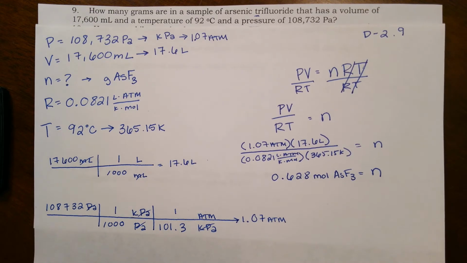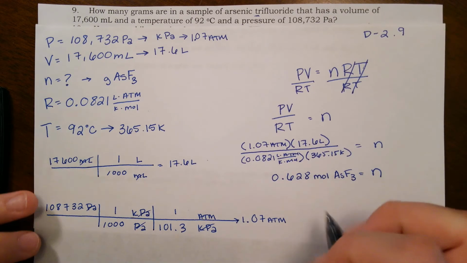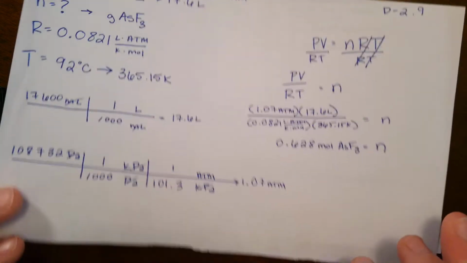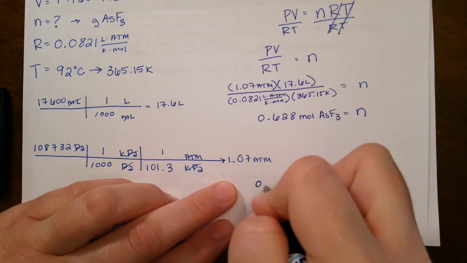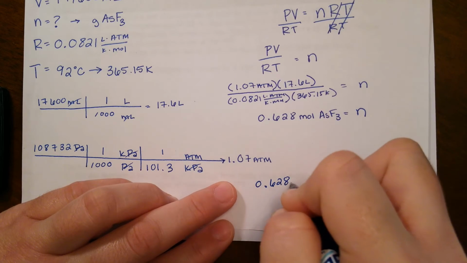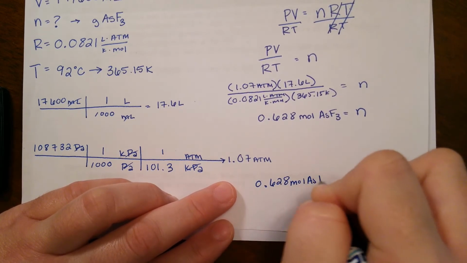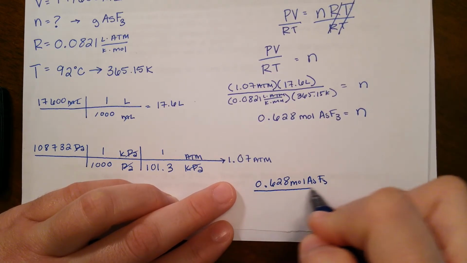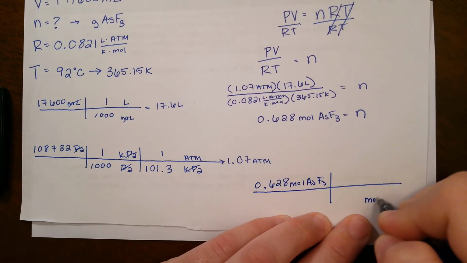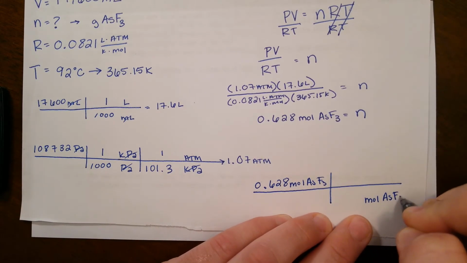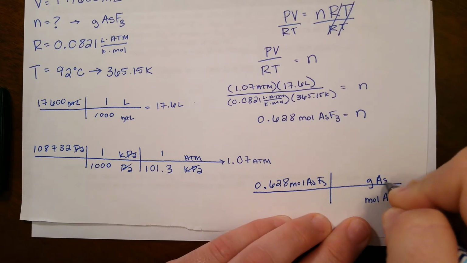All right, so our last step, the problem did not ask for our answer in moles, so our final step is going to be converting from moles to grams. So I'm going to do it down here at the bottom, 0.628 moles of arsenic trifluoride. So follow through. Moles up top means it's going to the bottom, grams going up top.